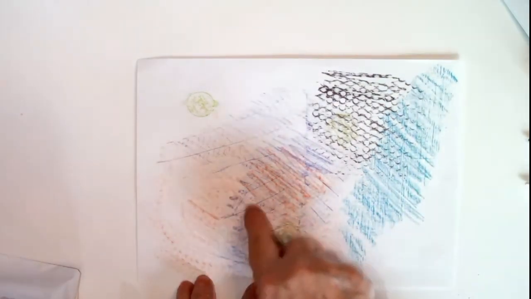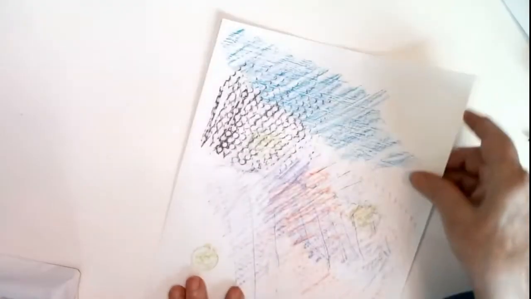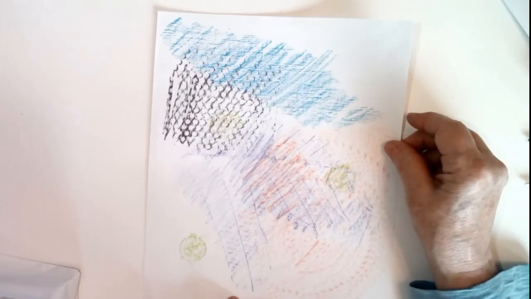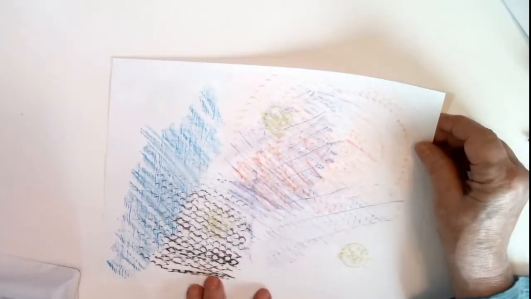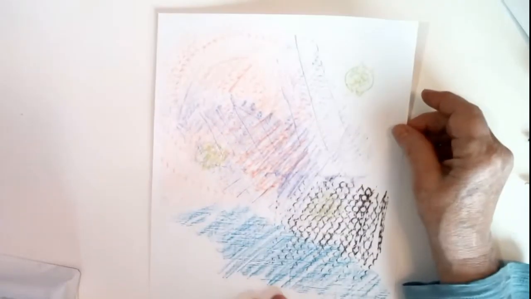I see an interesting swirl going on here. Let me turn it like this. Let me turn it back like this. I think I'm liking it more like this.